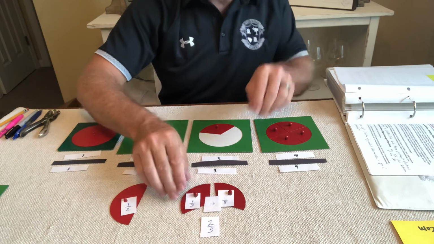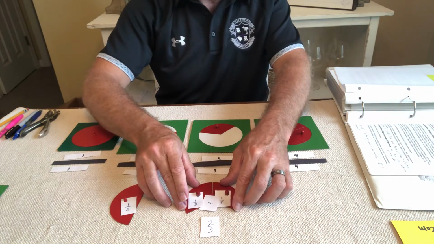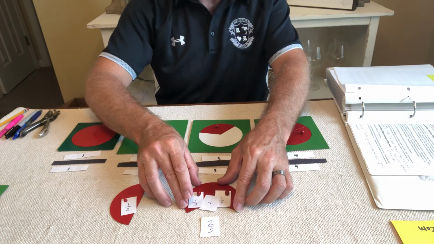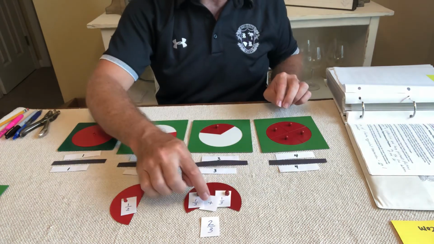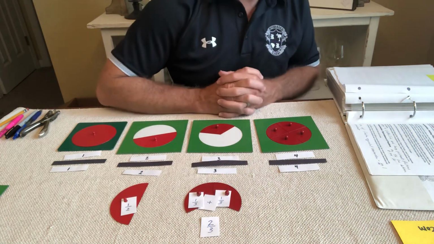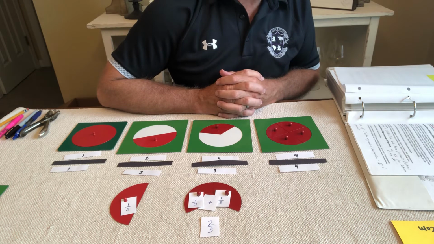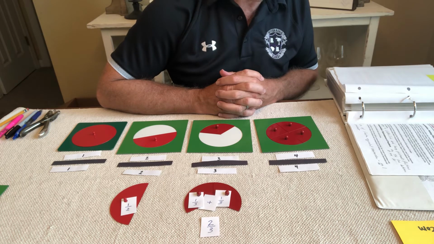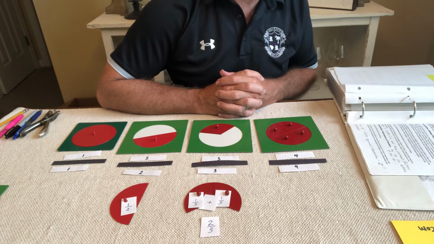And then the individual pieces, these 2 pieces together, this one name for this group would be called 2/3. So that's how you identify them. You have to identify the family, and the family name is on the bottom, and then you have to say how many you have. So we have 2 of them.